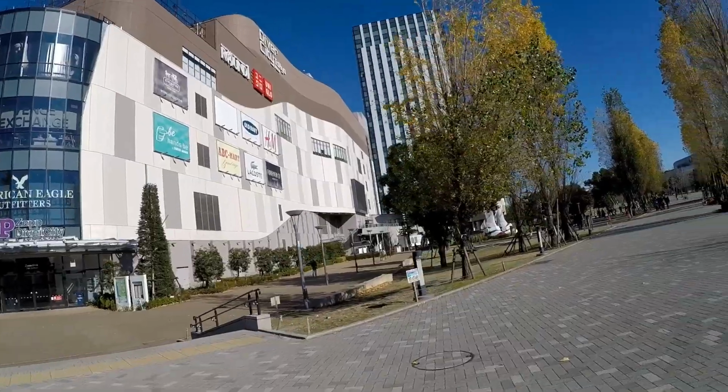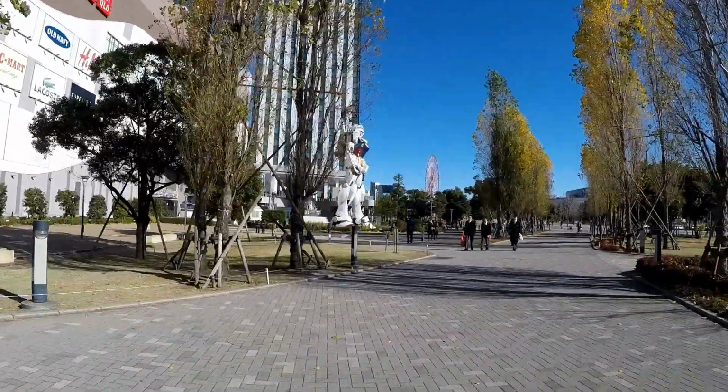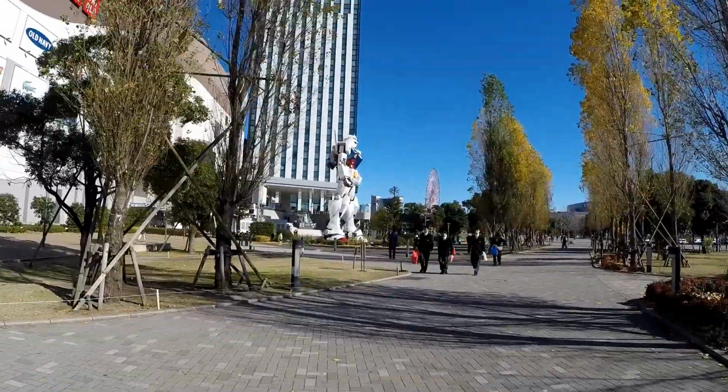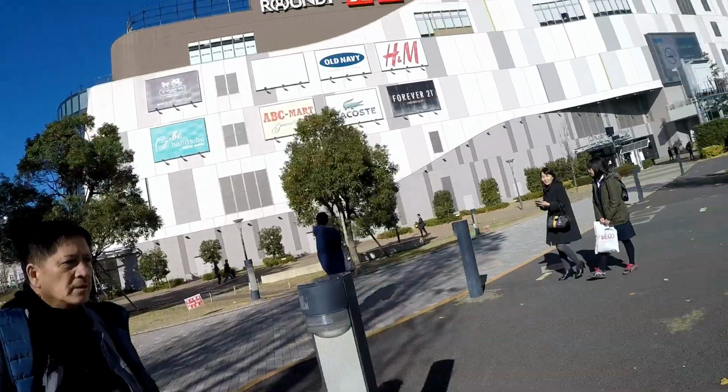After a few minutes walking, we will see the Diversity Tokyo Plaza on our left, where we will find the giant Gundam Robot.